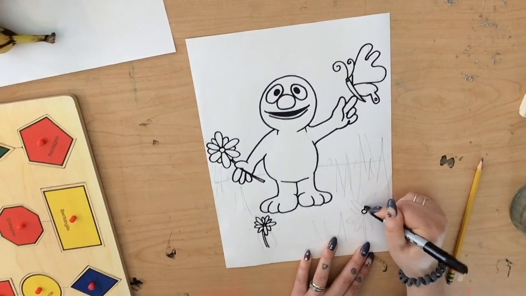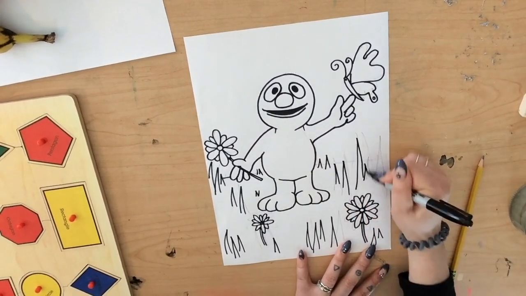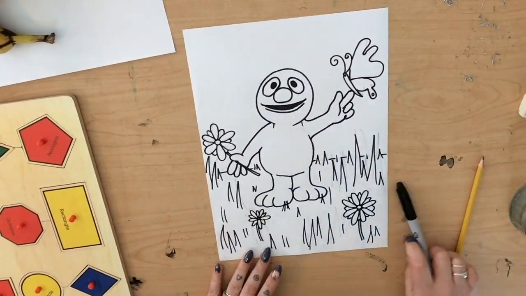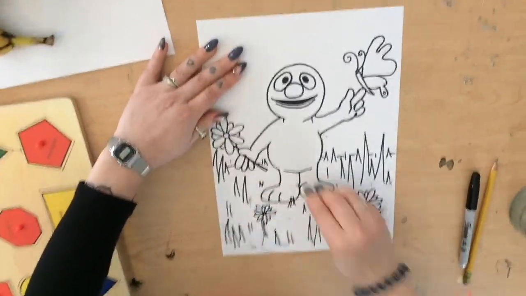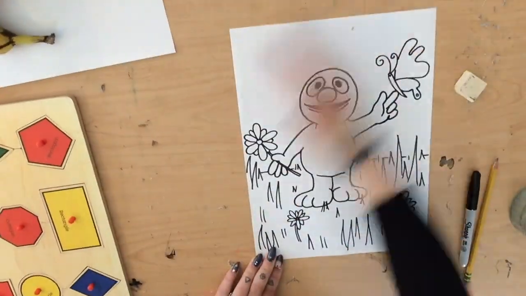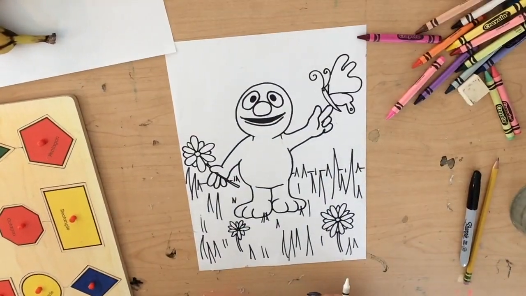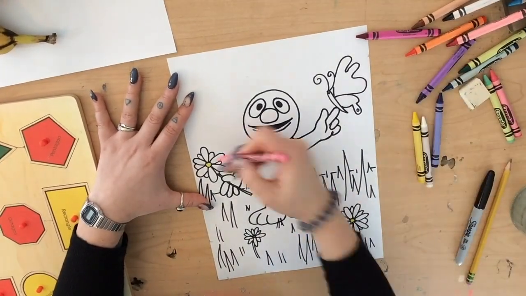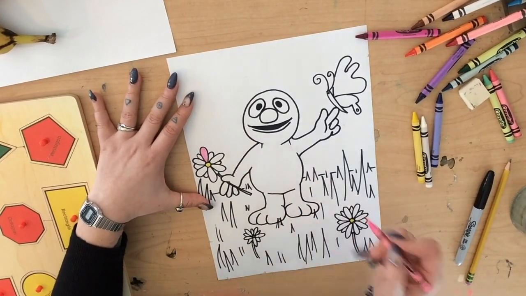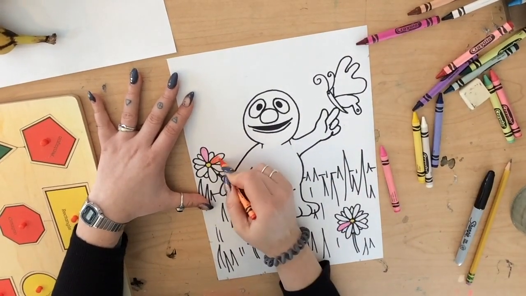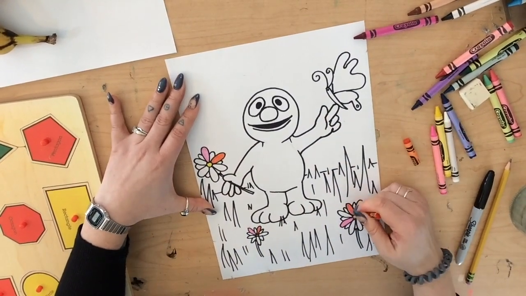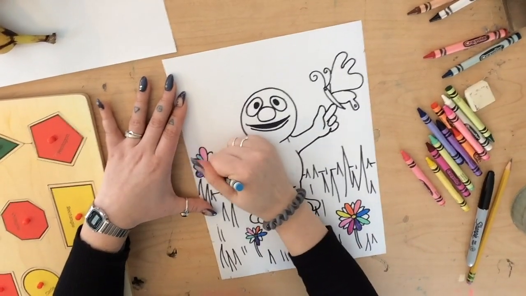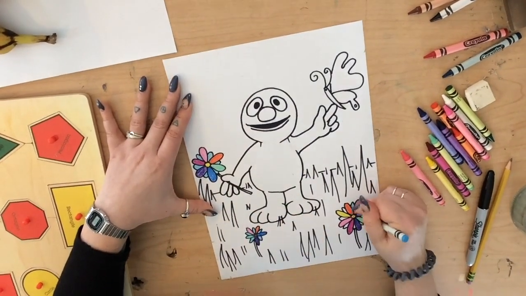When you work on your project, feel free to pick whatever art medium you have and would like to use. You can do all drawing, or you can paint, or you can color with markers. It's all up to you. For color, I decided to use crayons. When you use crayons, make sure that you press down pretty hard so that you get that nice bright color and great coverage, and also try to cover all the way to the lines.